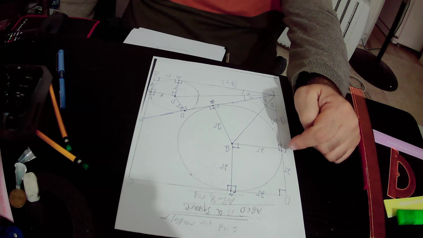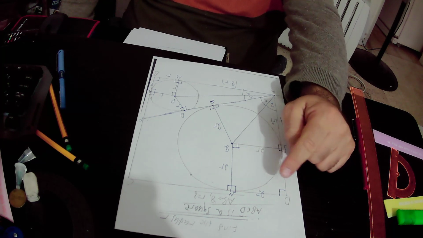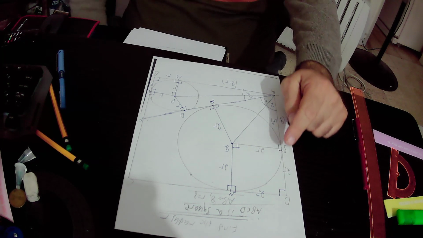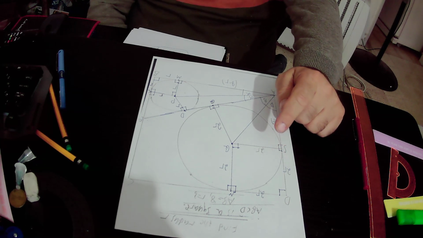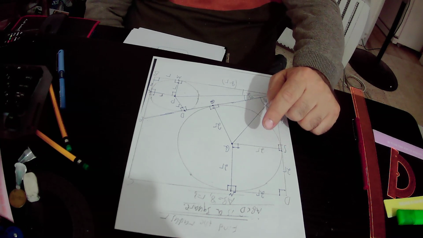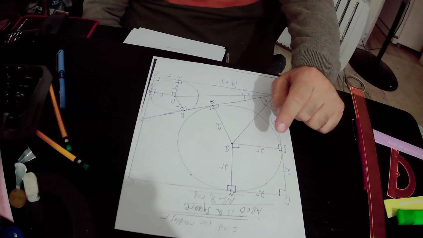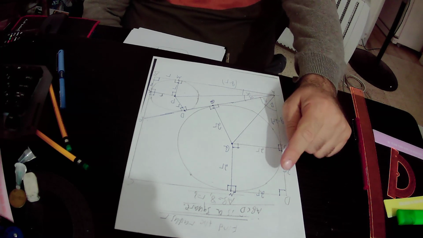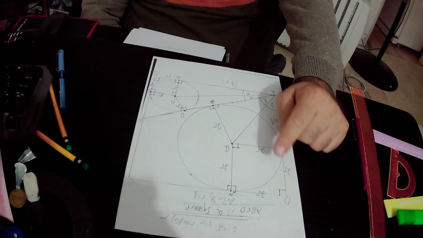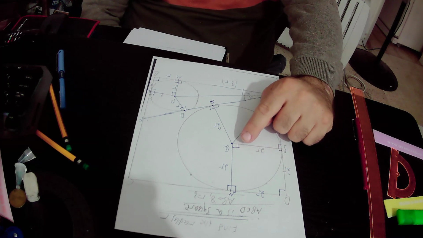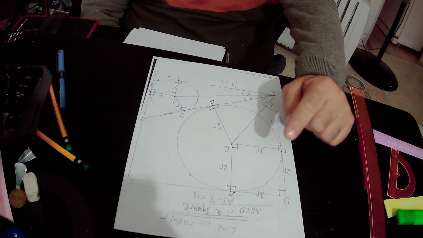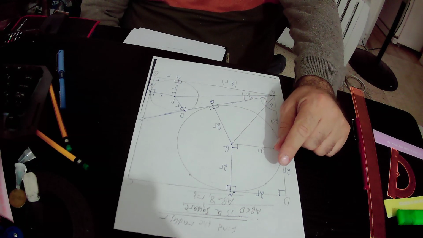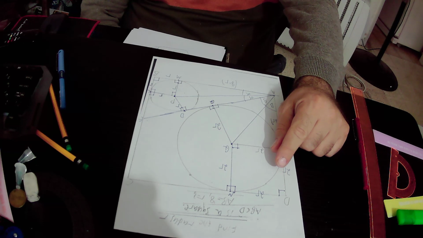So we actually have here 3 right angles, and the sum of 3 right angles is 270 degrees. We know that the sum of the angles in any quadrilateral is 360 degrees, so the fourth angle must be equal to 90 degrees in order to complete the sum of the angles in this quadrilateral to 360 degrees.